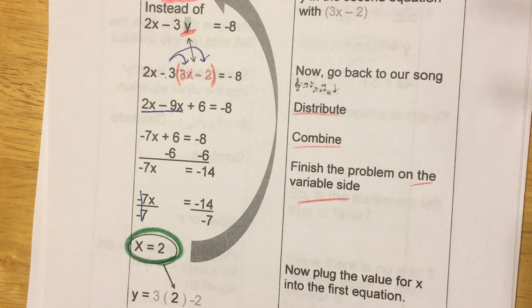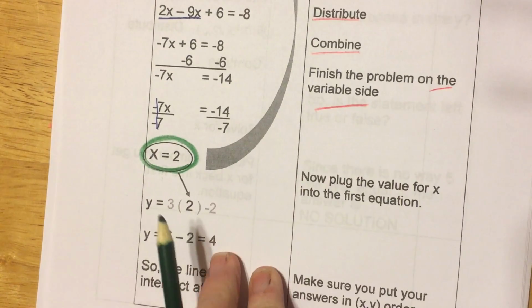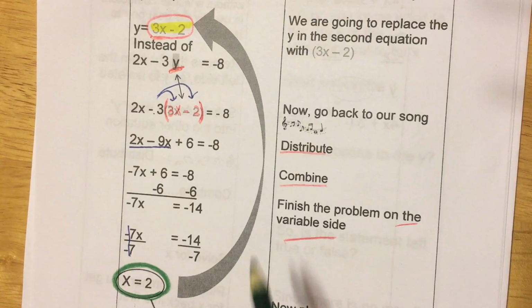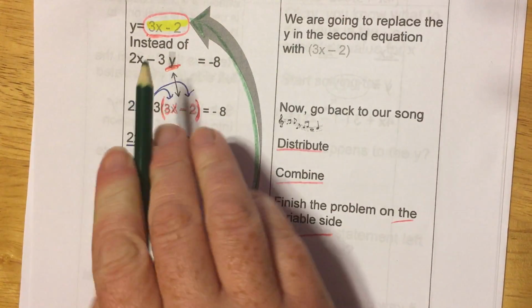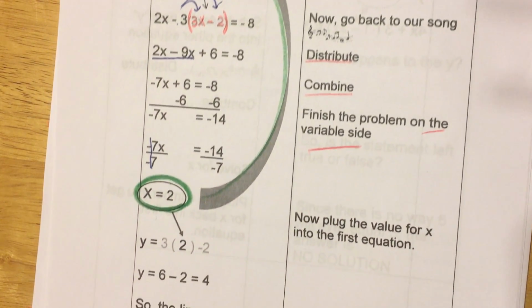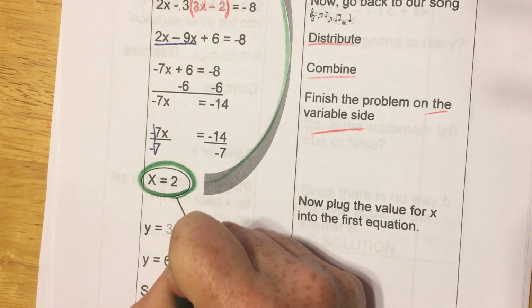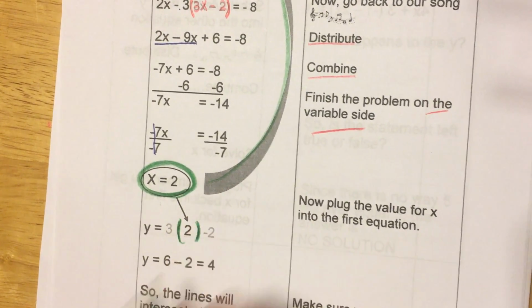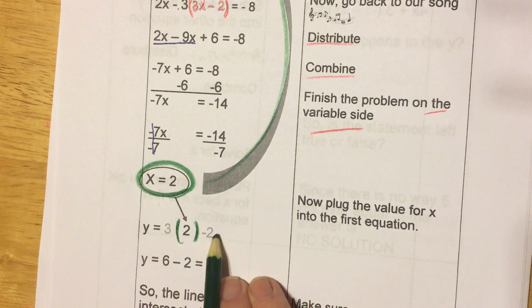Now, remembering that a solution to a system is typically an ordered pair, we put it back in. If you see my big old arrow here, we're going to shove it right back into the top one, y equals 3x minus 2. So y equals 3, and again I like to put parentheses when I substitute, 3 times 2 minus 2.